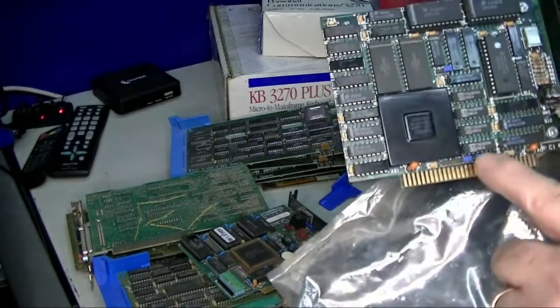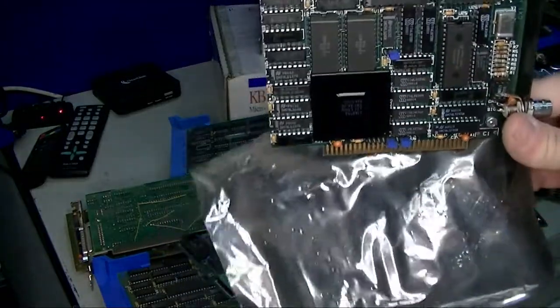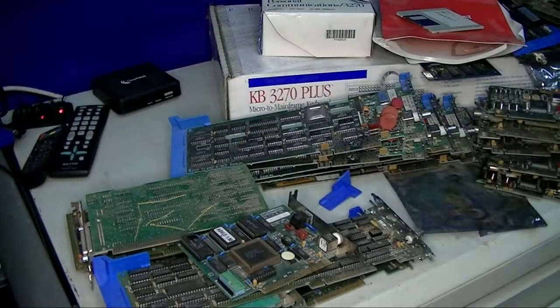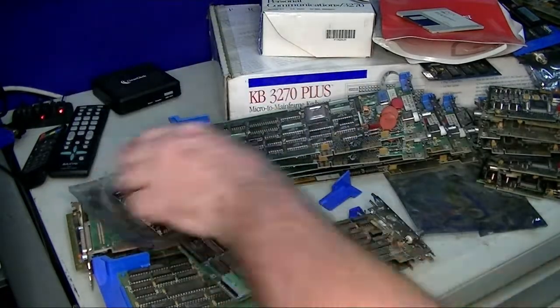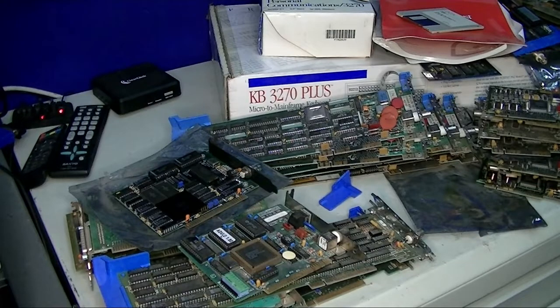I mean, no idea of those jumper settings, at least for the more conventional cards. There'll be a way to figure out those jumpers. So that's all the adapters.